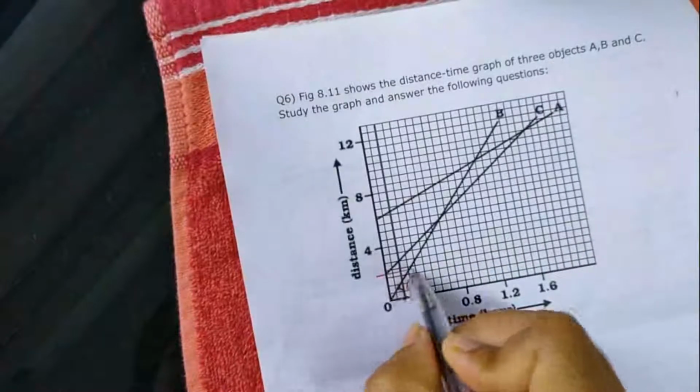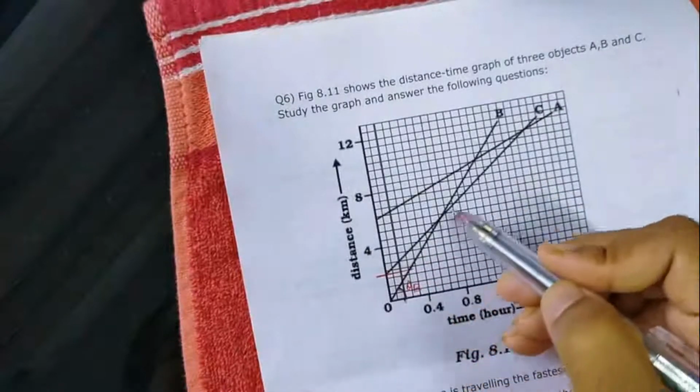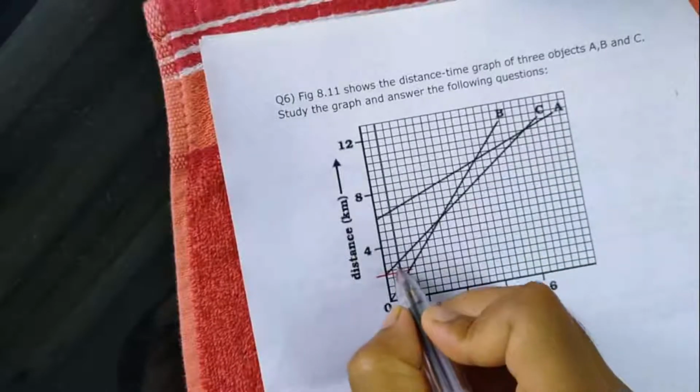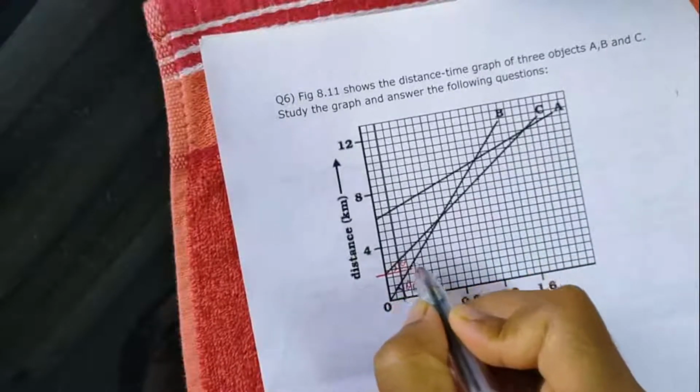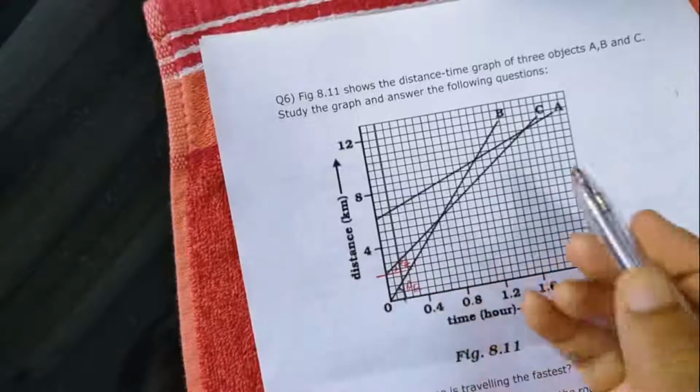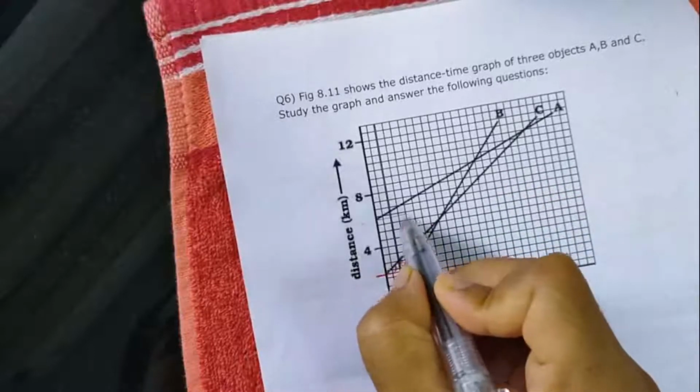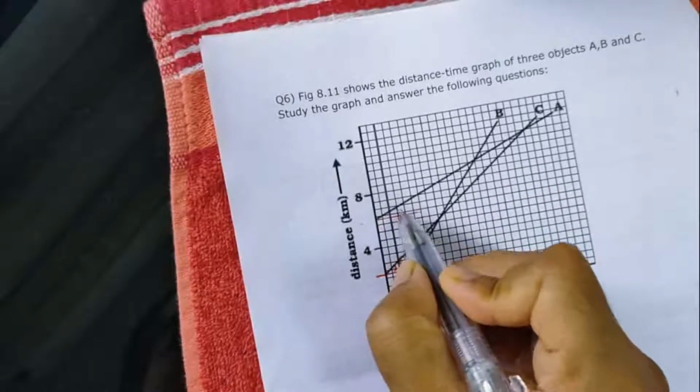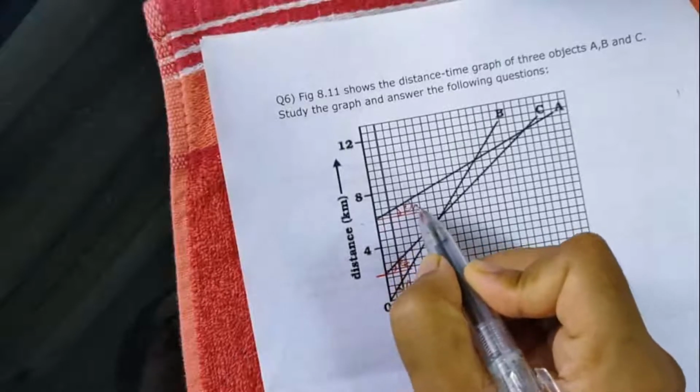And which graph is this? This corresponds to C. This is theta C. Now we have A. This corresponds to theta A.